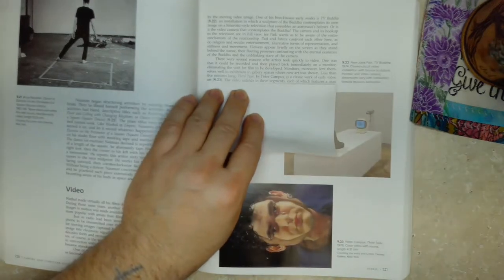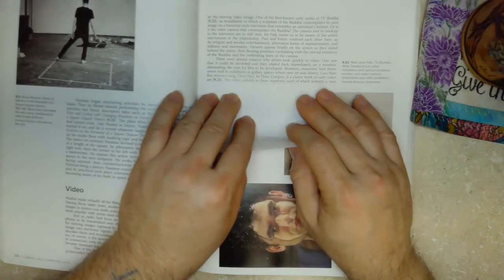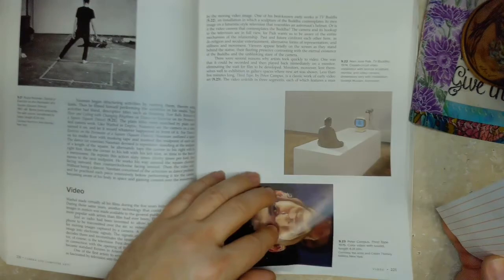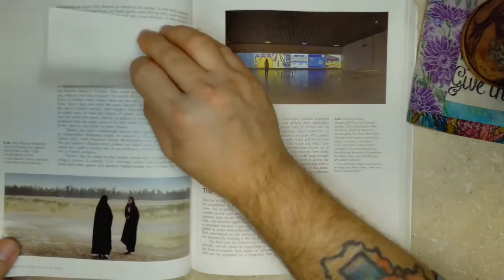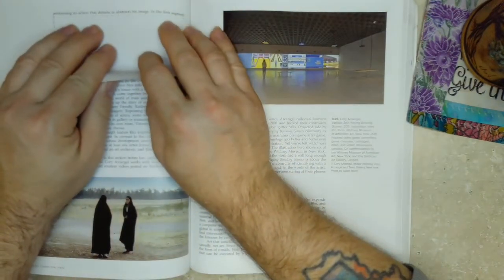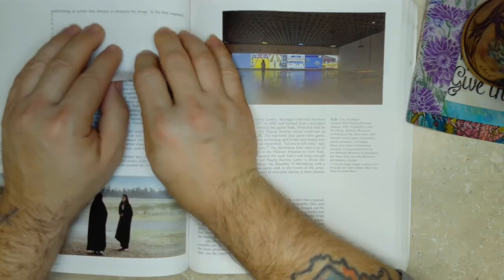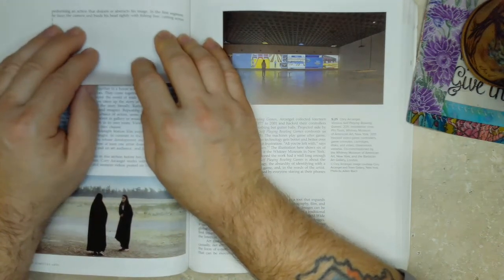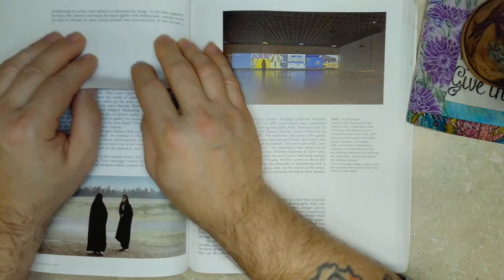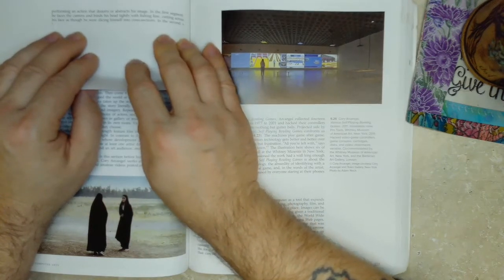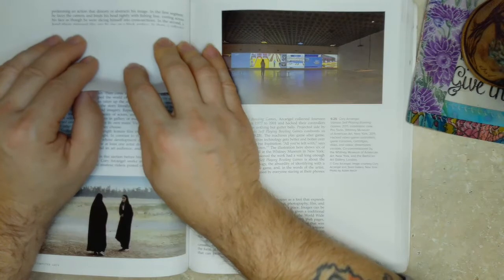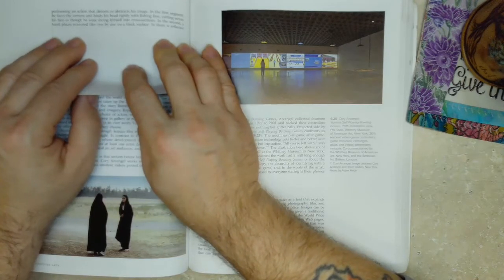The video unfolds in 3 segments, each of which features a man performing an action that distorts or abstracts his image. In the first segment, he faces the camera and binds his head tightly with fishing line, cutting across his face, as though he were slicing himself into cross-sections. In the second, a hand places mirror tiles one by one on a black surface.